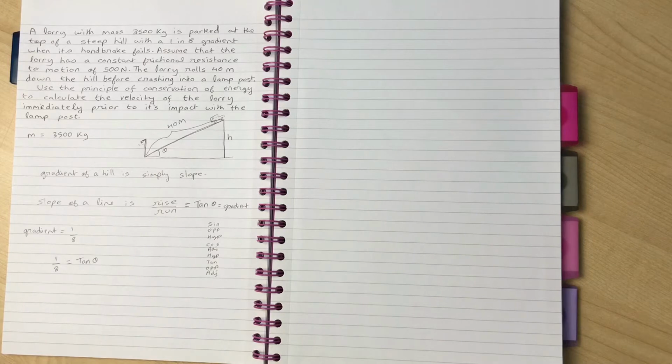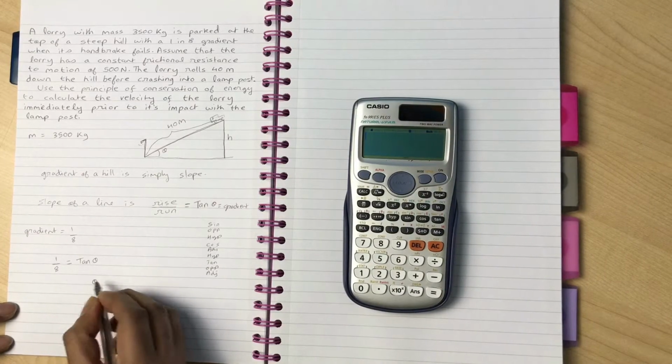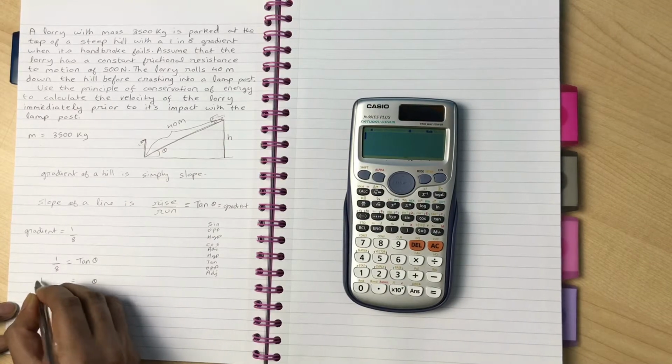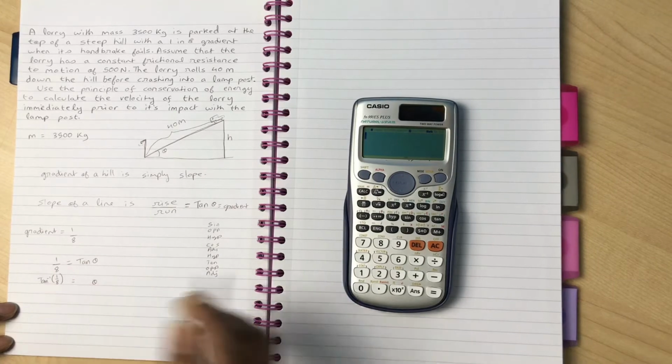So now from this equation, my angle theta will be equal to tan inverse of 1/8.